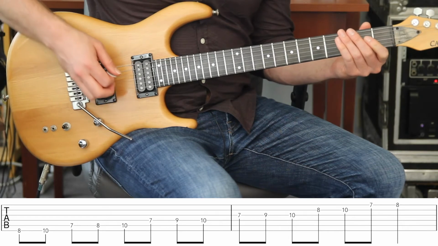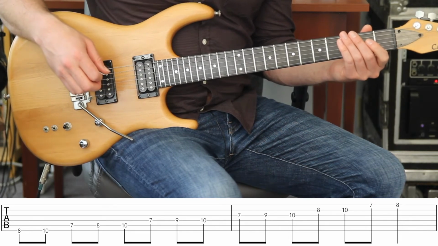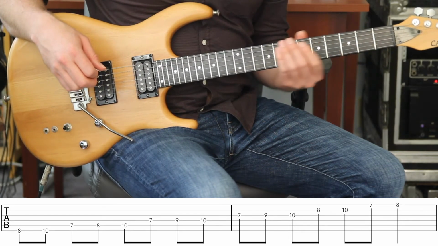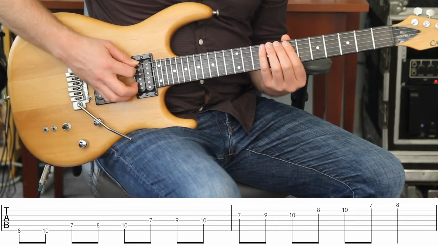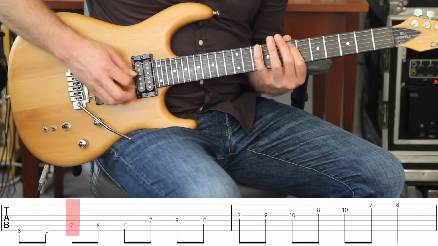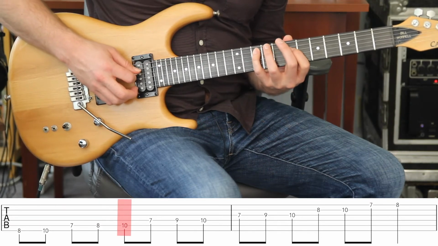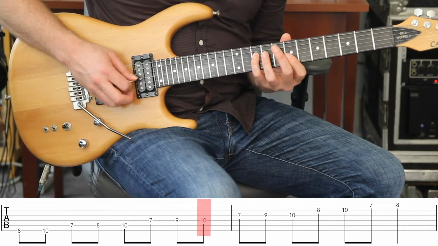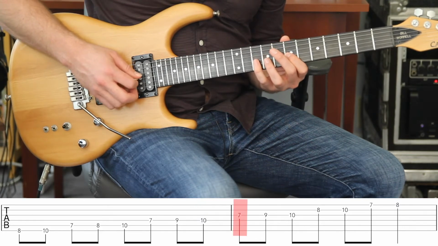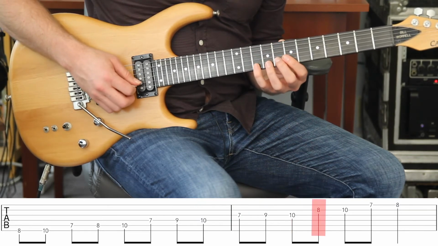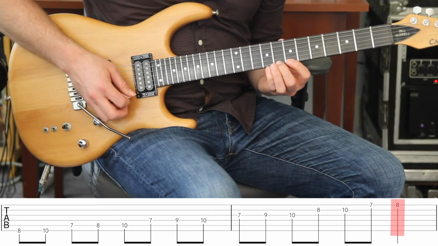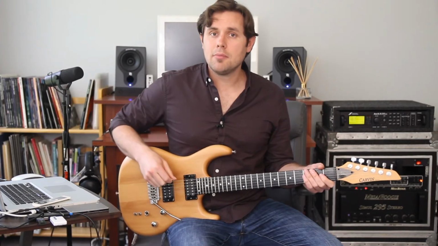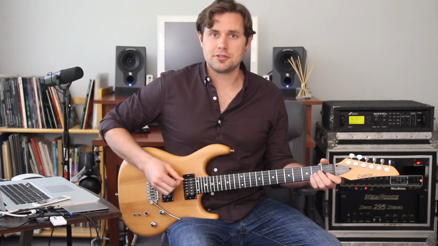So here it is with the root on the 6th string now, and these are going to be all the same notes, but we're playing it in a different position, and we're actually going to do 2 octaves. There's 1 octave. There's 2 octaves. Okay, next is the A minor scale, and we'll start with an open position.